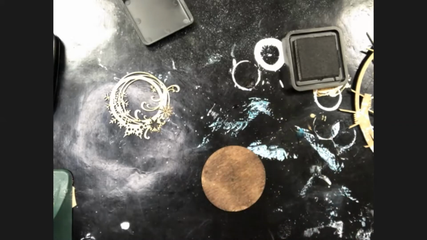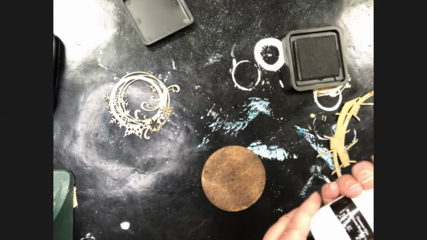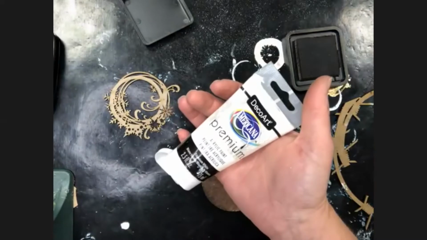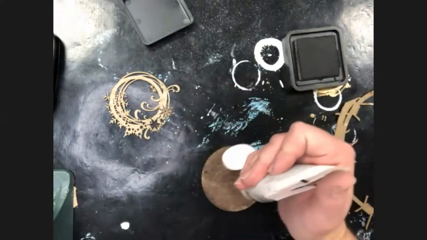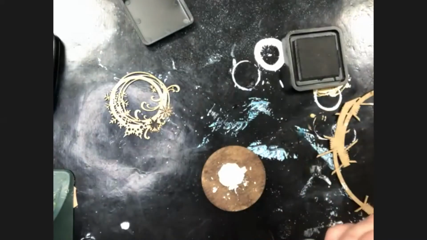Okay. And then you're going to take your white paint. Hopefully I got enough left in this one. I'm using an Americana acrylic white. Nothing too fancy.